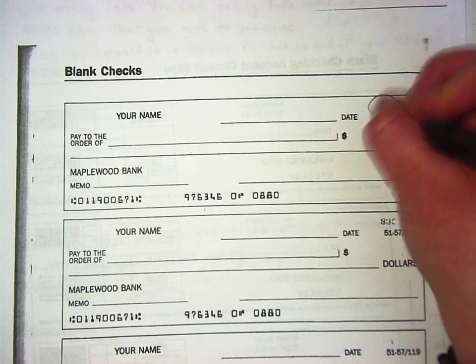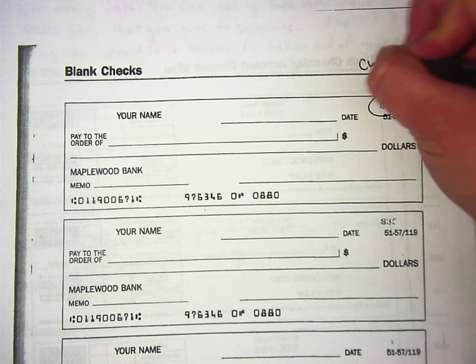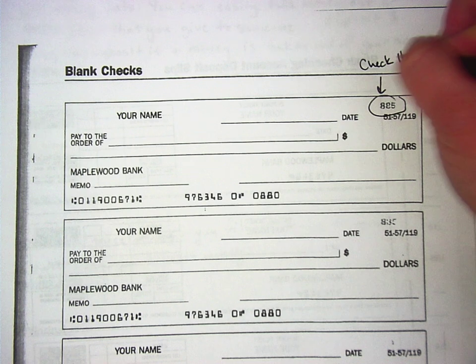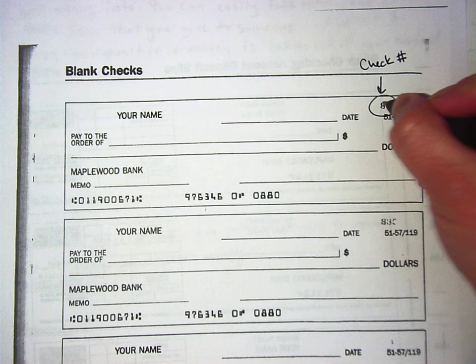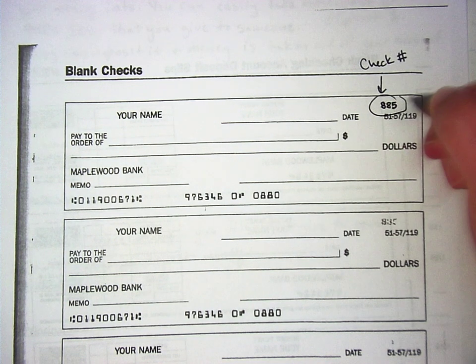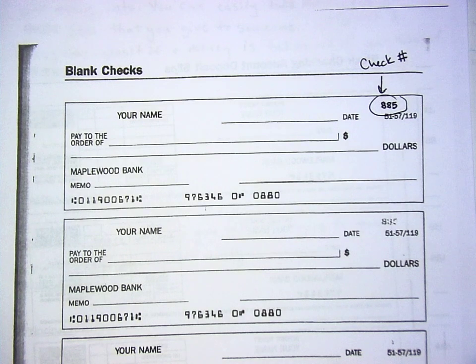Up here is called a check number. That is a reference, so if somebody wants to ask what check you wrote, you can say it was check 1002.